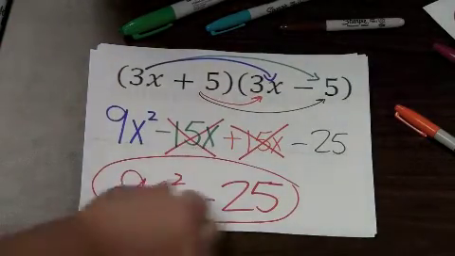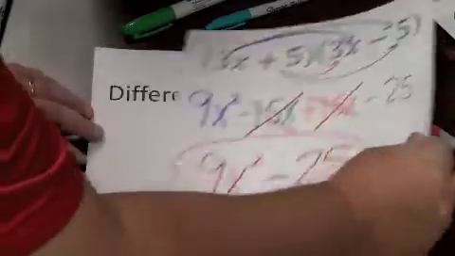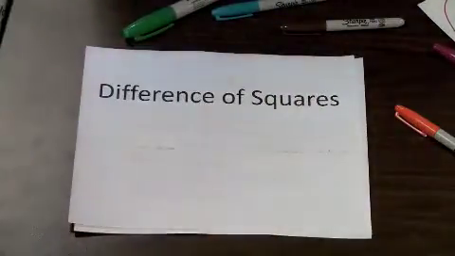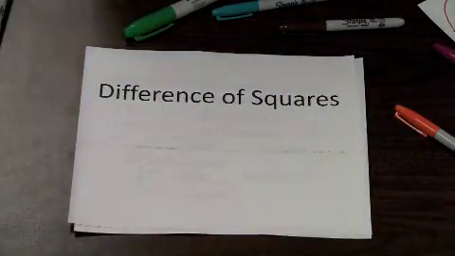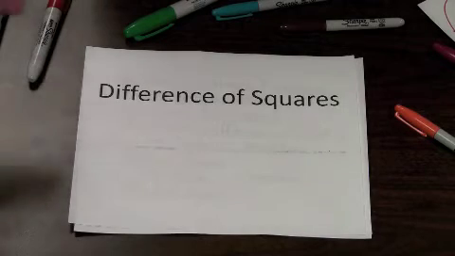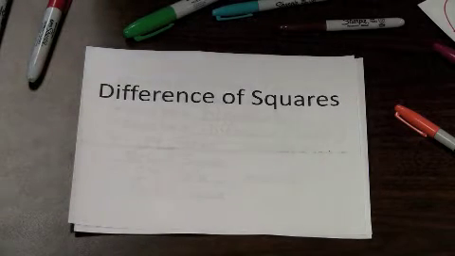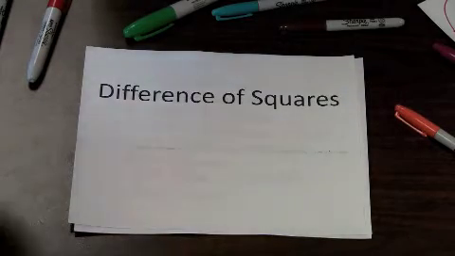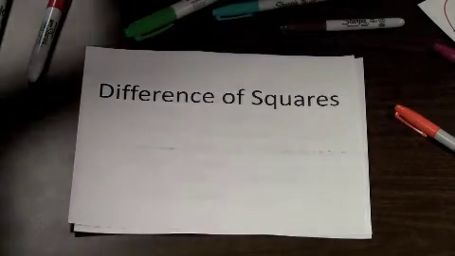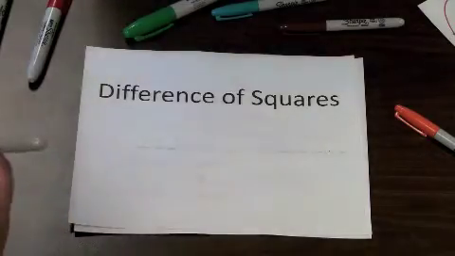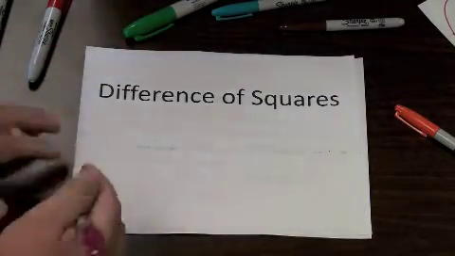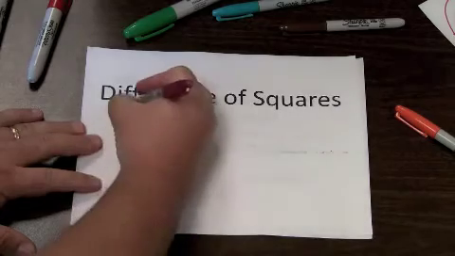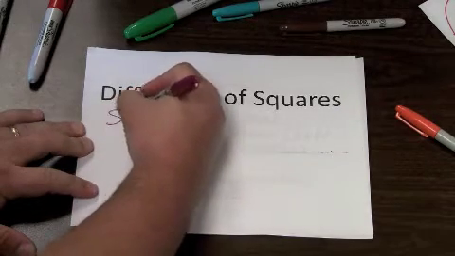This is a special binomial. This binomial that we get is called a difference of squares. Let's break down the terms that we have here. You know, algebra is all about learning what they're asking for, and how you figure that out is by knowing your terminology. Okay, so let me grab a pen here. Let's go with nice purplish pink. Difference. Difference implies that you are subtracting.